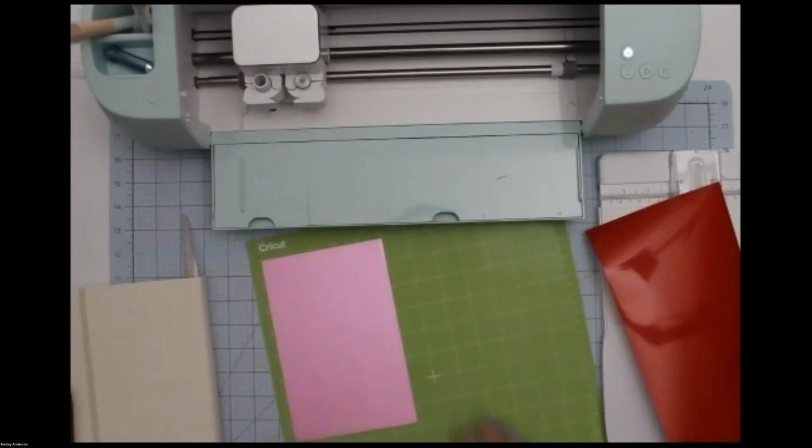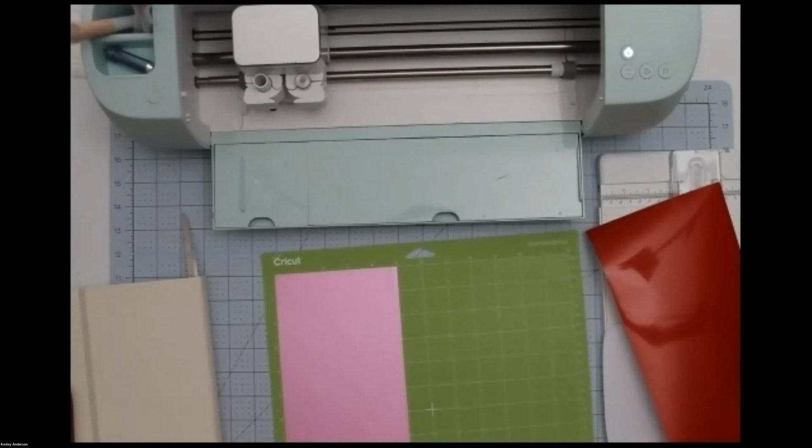So now I just put my pink down and I indicate in Design Space that this one will be cut from the shimmer. I go to materials and I do a search for vinyl, and then I just do the shimmer. This is the great thing I love about Design Space.